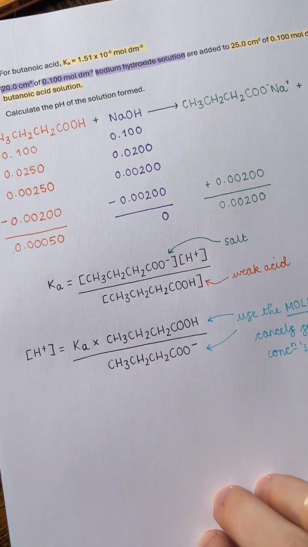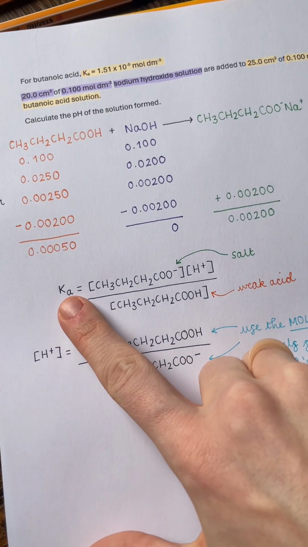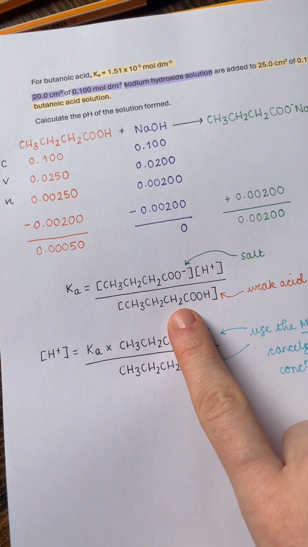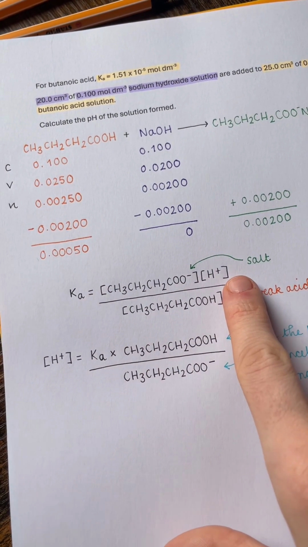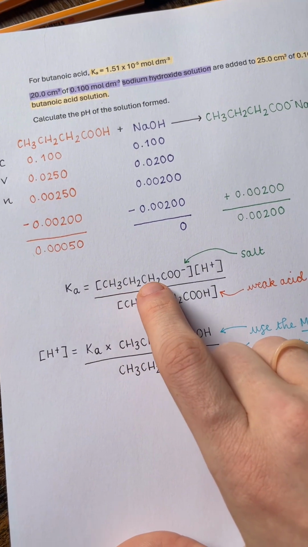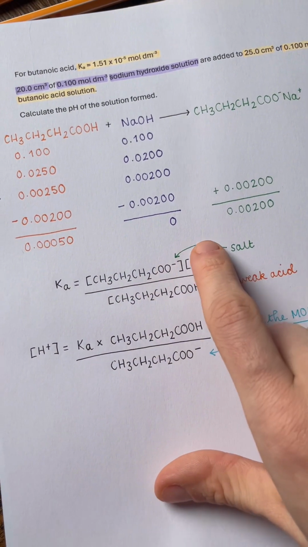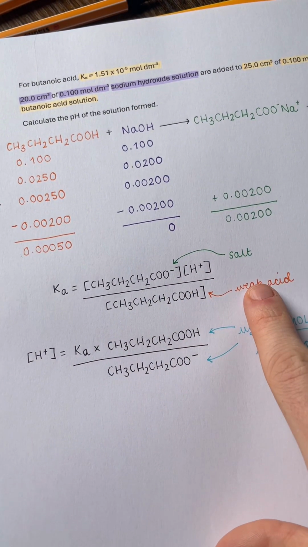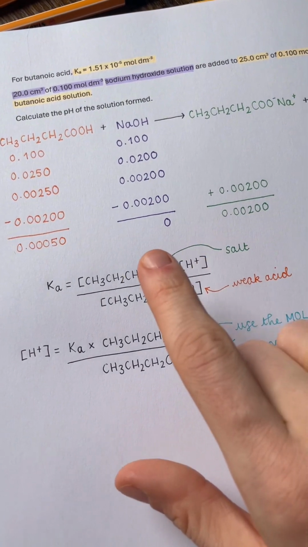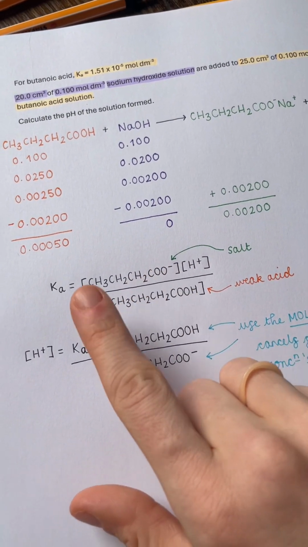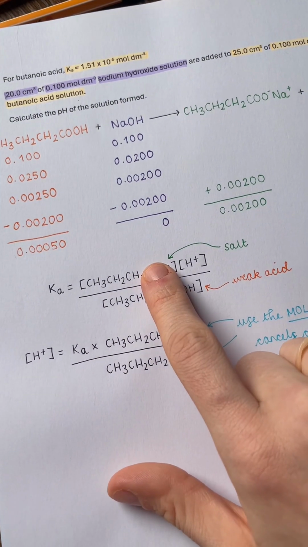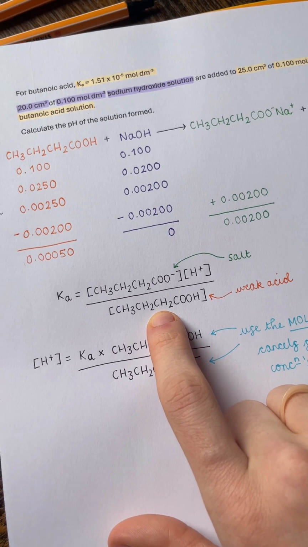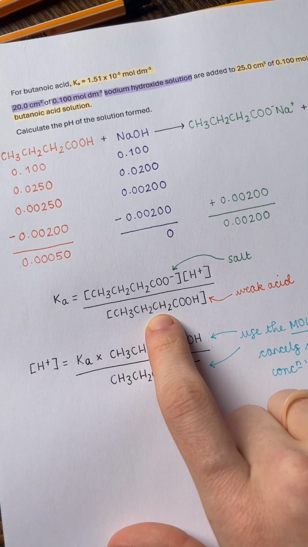The next thing I've done is I've written my Ka expression. So it is the products of the dissociation of my weak acid divided by the weak acid itself. We've got square brackets here for concentrations, and this CH3CH2CH2COO- is going to be the salt, and the CH3CH2CH2COOH is my weak acid, just to be clear on that. Some people might write a generic Ka expression and use A- and HA. I would strongly advise against that when you know what the specific names of the weak acid, the alkali and the salt are.